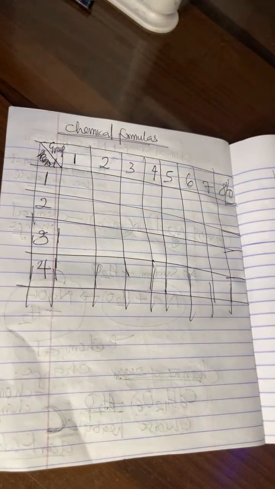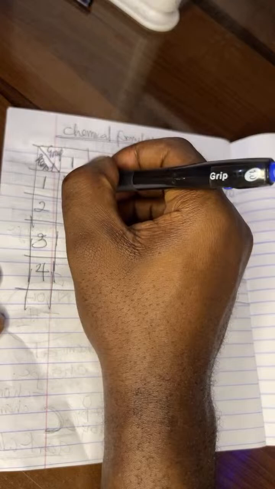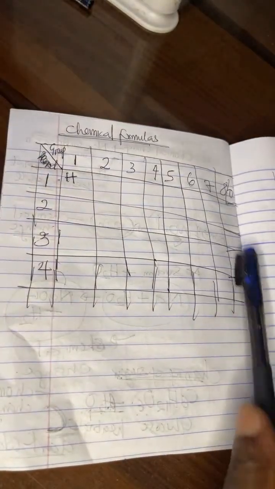So now you want to fill in the boxes. So hydrogen is here. Then hydrogen. So yeah, do you know the first 20 elements, John?